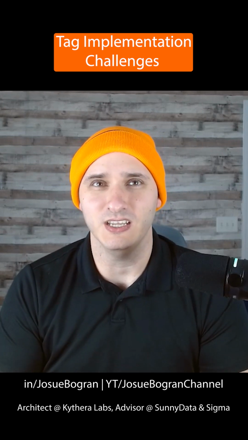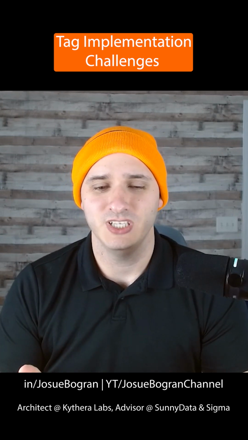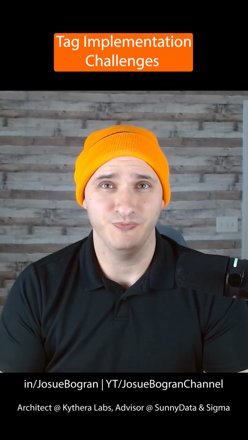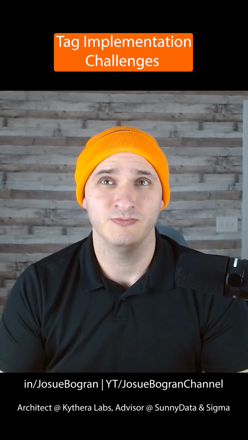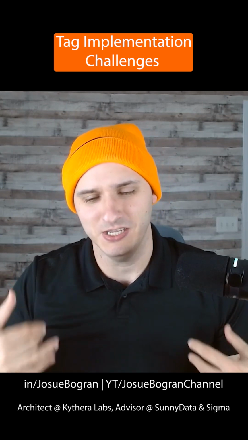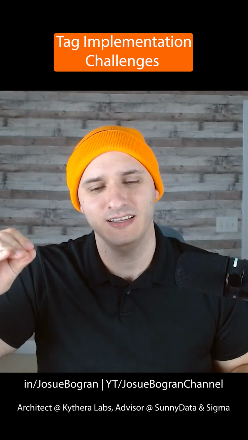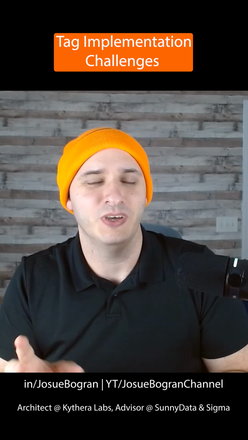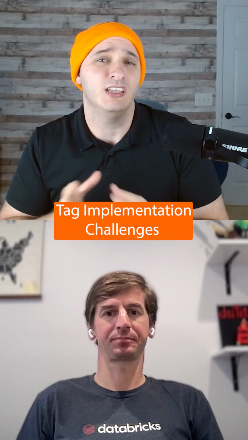So the other challenge that I see is sometimes getting the right level of granularity is very, very tricky. Ideally you want to tag as granular as possible, but it can get very tricky.